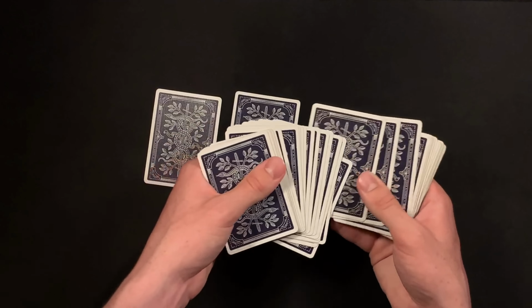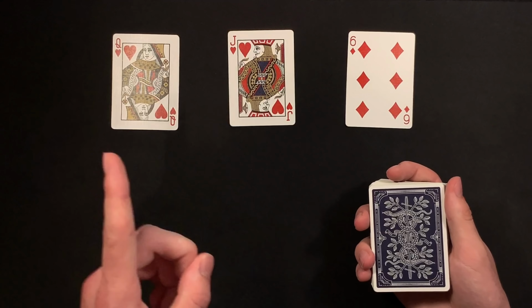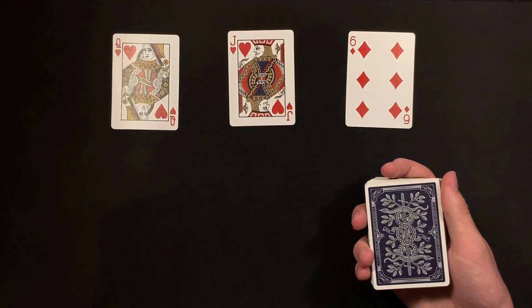Once they do that, you're going to have them turn over the cards. You can also take a look at them. And in this case, we have the Queen of Hearts, the Jack of Hearts, and the 6 of Diamonds. And once you have revealed their 3 selections, you're going to explain to them that the number 14 is very important in this trick, and you do need to use the number 14. Just keep that in mind. You can just make up some backstory with it, or you can simply just say it's a magical number.